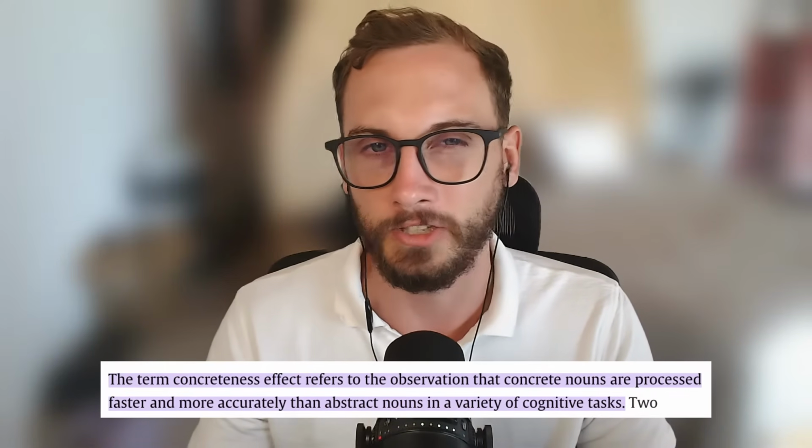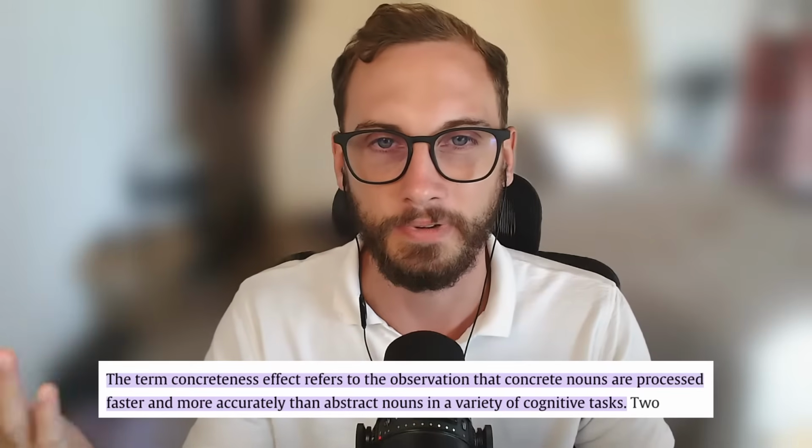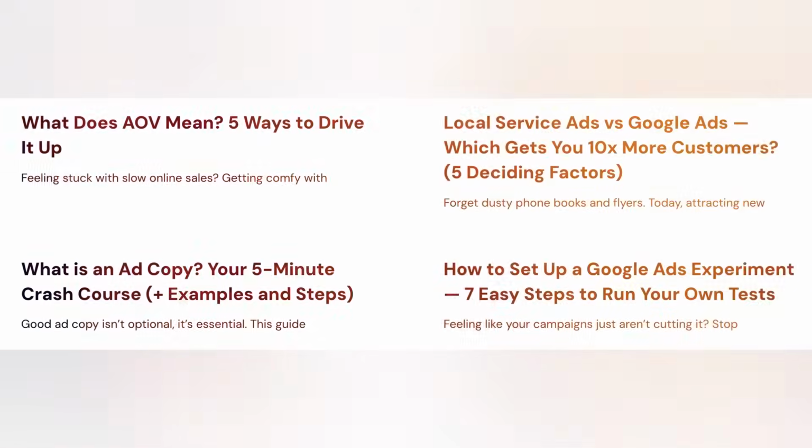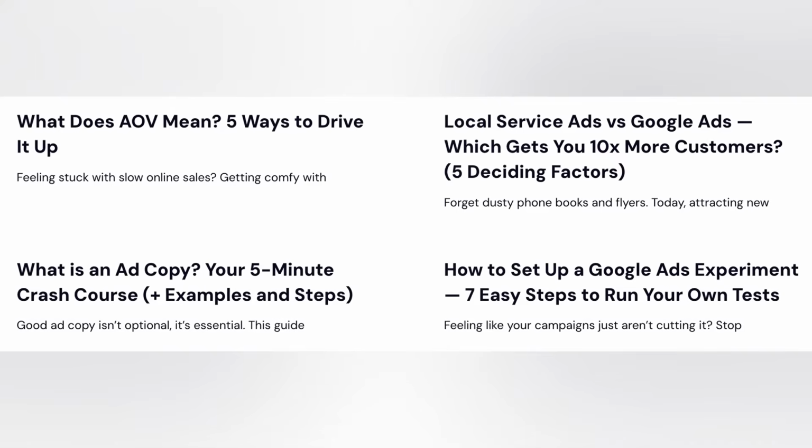Okay, so people like numbers because they're easy to understand. Numbers give our brains something to process really quickly as opposed to words that might need a bit more interpretation. It's backed by something called the concreteness effect, and it just means that our minds like specific, tangible, clear information instead of vague concepts or ideas or imaginations. So it's a good idea to use numbers in your headlines to take advantage of this.